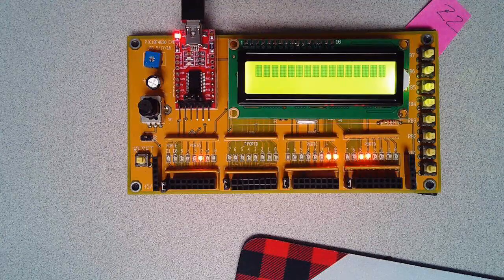The east-west goes green, yellow, then red, then back to green. When east-west is red, north-south is green, yellow, red, and so on. So here's one side, currently green and red, yellow, red, red, green. How do you do that?